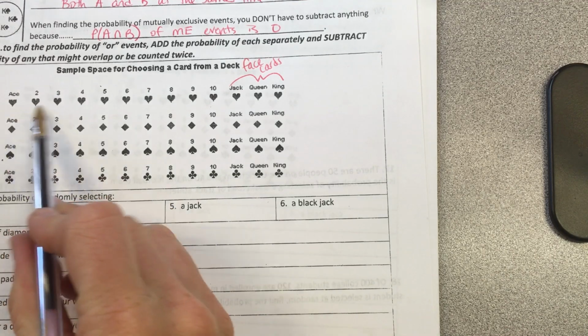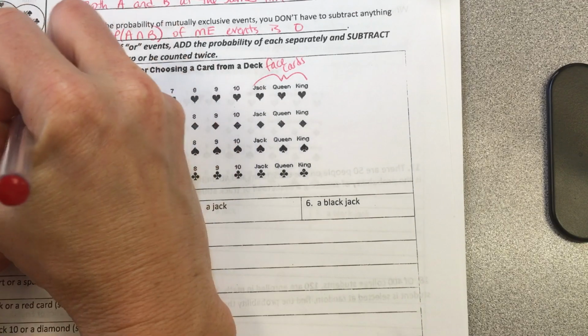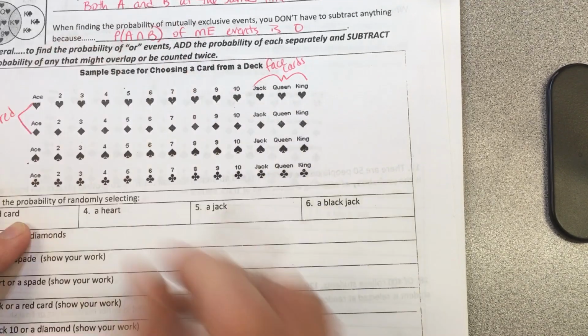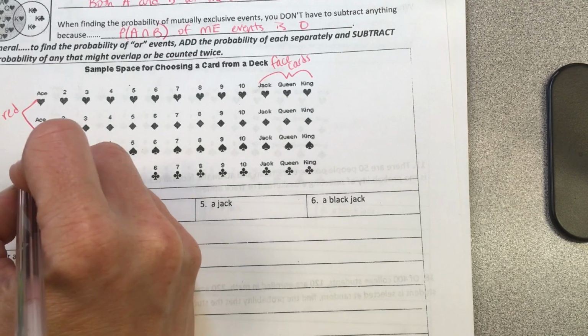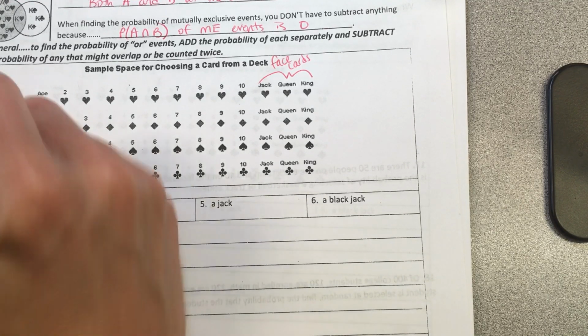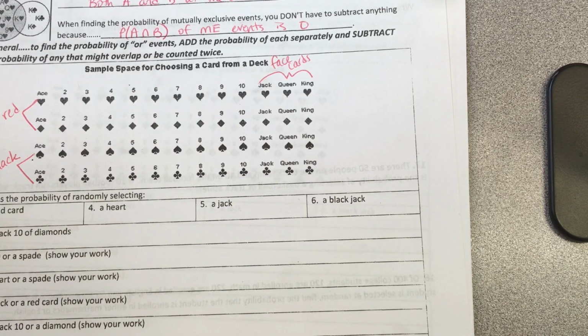What color are the hearts? All right, what other one is red? All right, so these 2 are red. If you don't know that, you should write it down because you're going to have to know that, okay? Those are red. And then what are these 2? These are the black suits, okay? Those are the black suits.